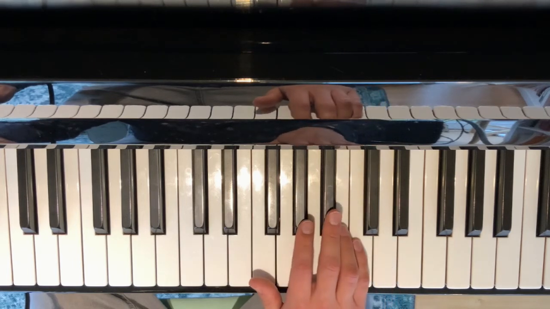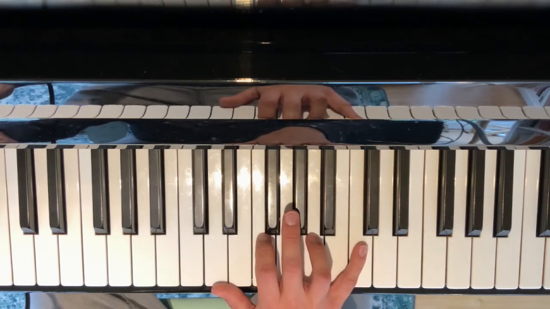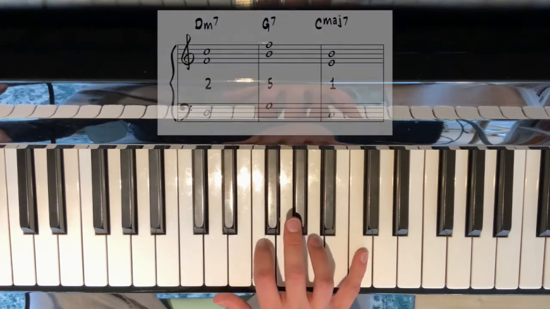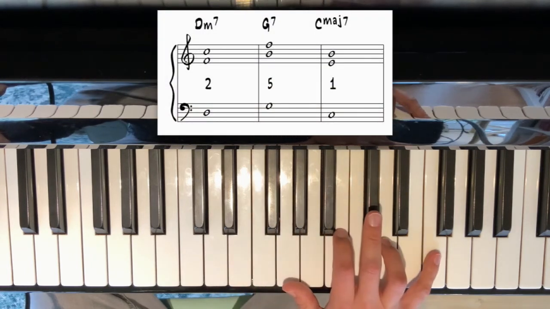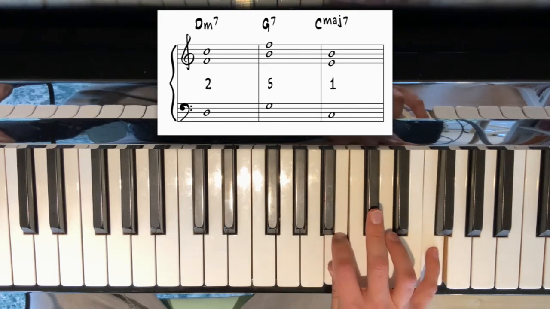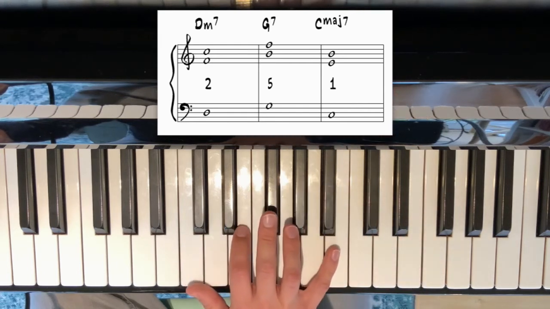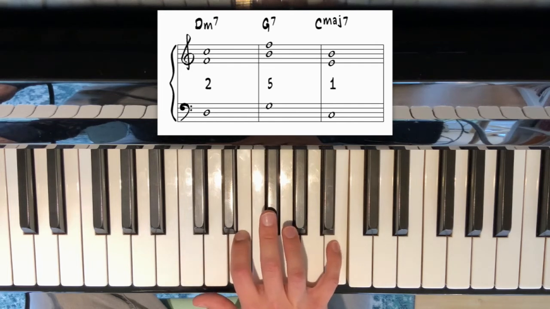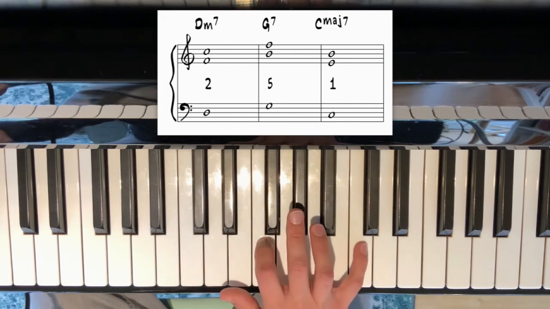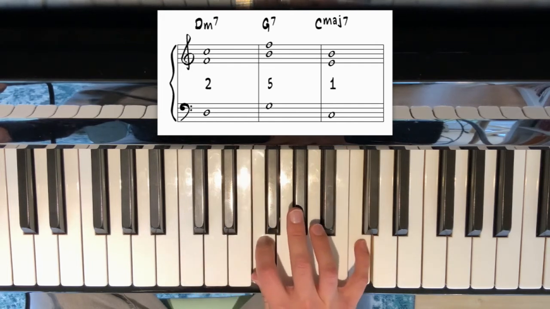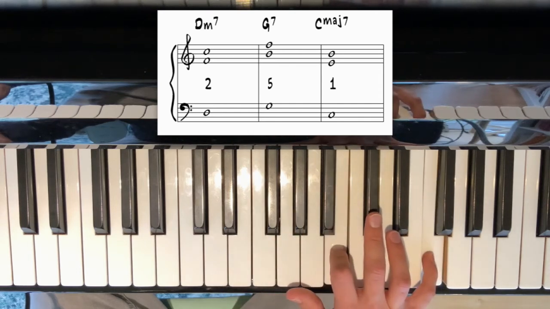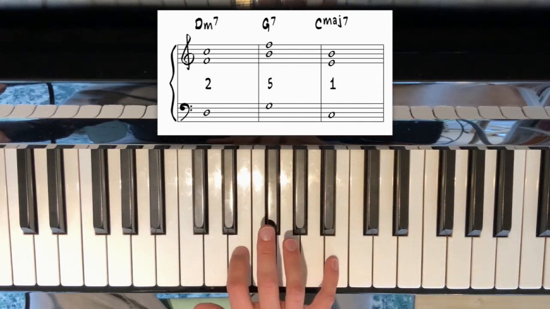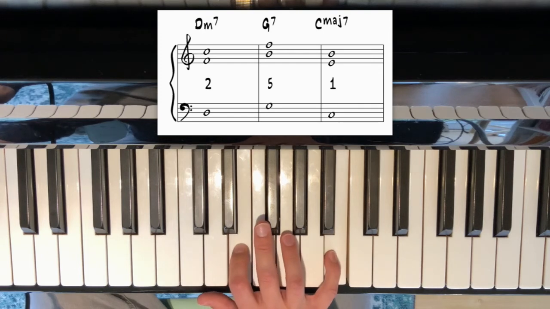So when we break our chords down to thirds and sevenths, this is what we get. D minor, third and seventh, F and C. G7, third and seventh, B and F. Back down to chord 1, C major, E and B. Let's play that once more. D minor 7, 3rd and 7th, G7, 3rd and 7th, C major 7, 3rd and 7th.